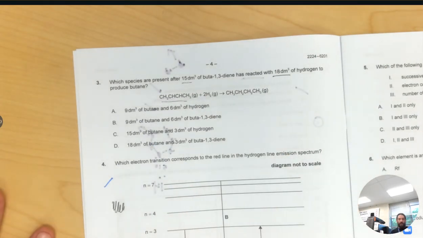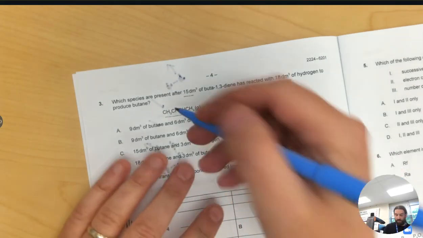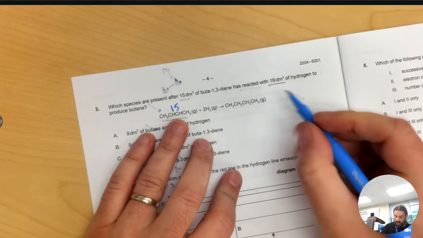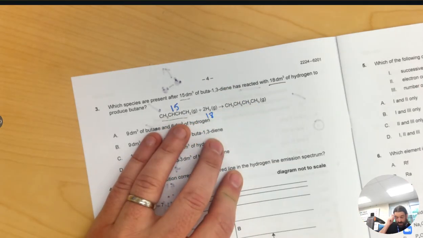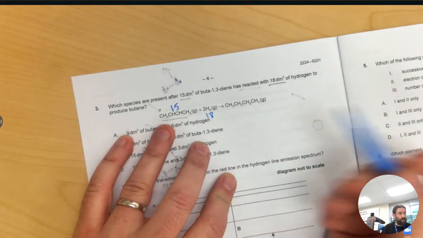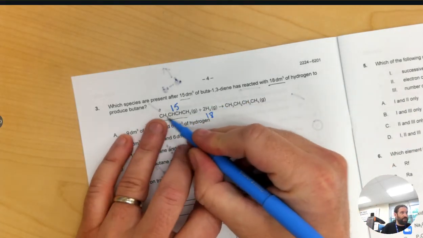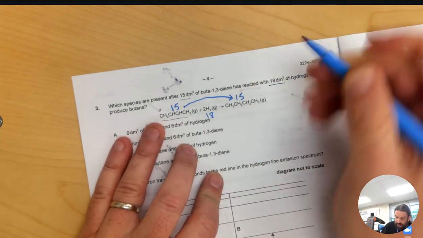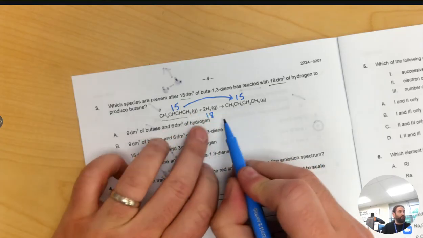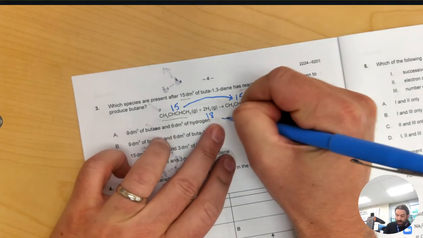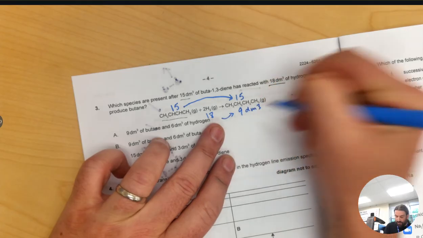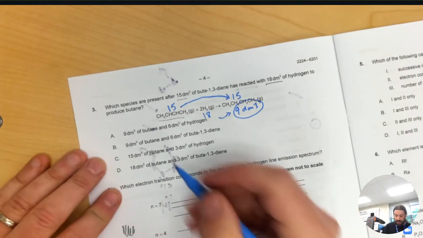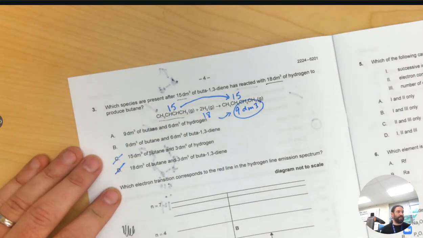All right, so basically this is just a limiting reactant problem. How I like to do these, I like to put the volumes over the top of each thing. So 15 liters of that, 18 liters of that. Now, whichever one produces a smaller amount of the product will be the limiting reactant. Because we have a 1-to-1 molar ratio, 15 liters of that will make 15 liters of this. Now here we have a 2-to-1 ratio, so 18 liters of that will actually produce 9 liters of that. So this is the amount of butane that will form, so we can eliminate C and D.